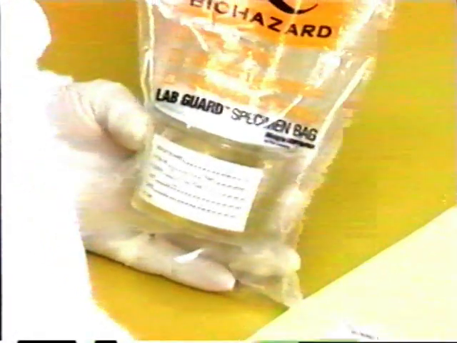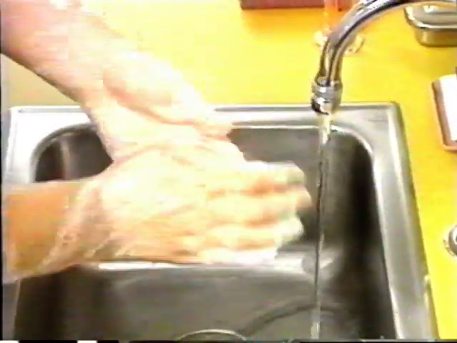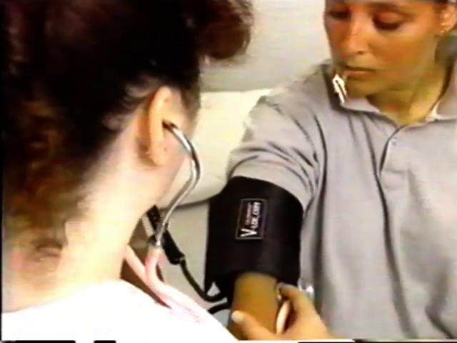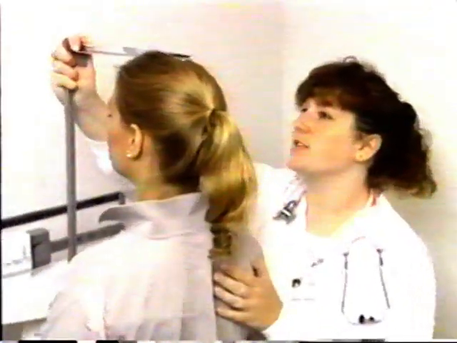Wear disposable single-use exam gloves when handling specimens and properly label the specimen. Place it in a specimen refrigerator until you are able to send it to the lab. Wash your hands. Take and accurately record vital signs, blood pressure, and height and weight.